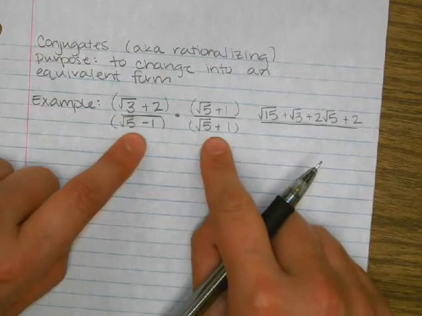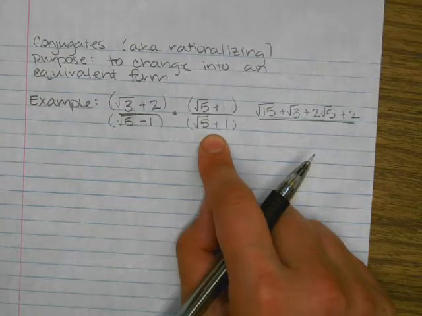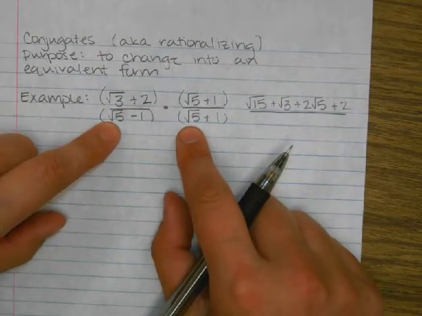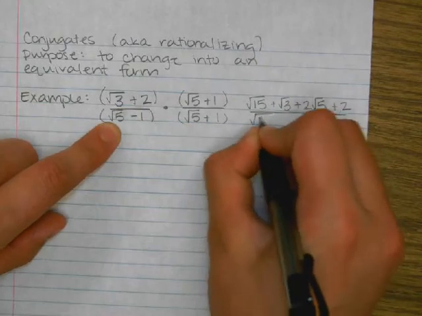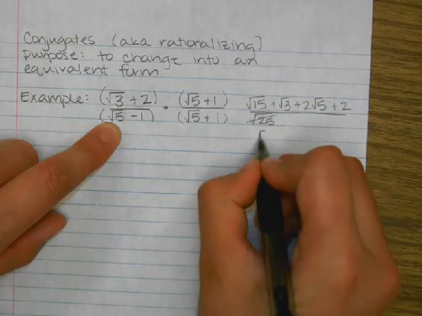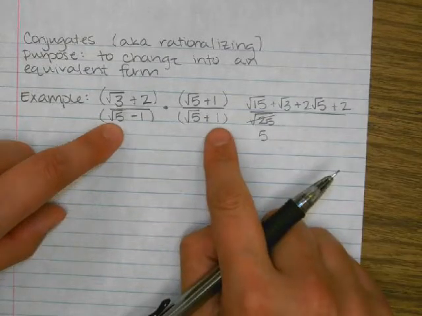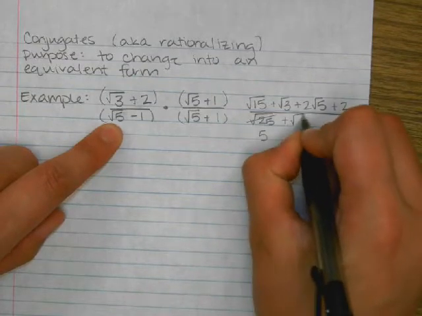Now on the bottom, you can see that this is the difference of squares. That's exactly what it is. So square root of 5 multiplied by square root of 5 is the square root of 25, which I hope we're all looking at and saying, oh yep, that's 5. Then we have the square root of 5 multiplied by 1, so that's a positive square root of 5.